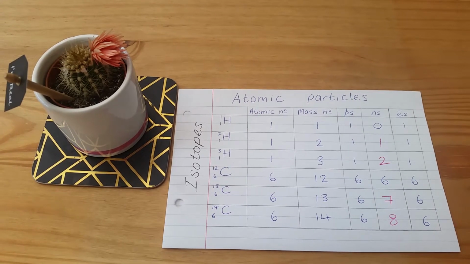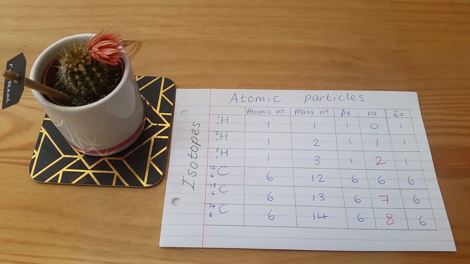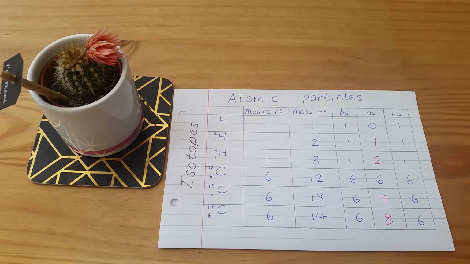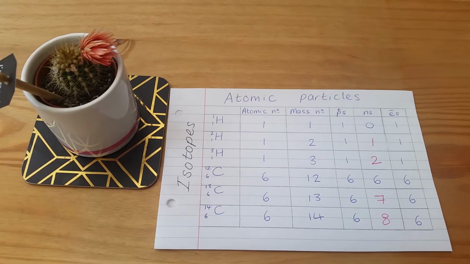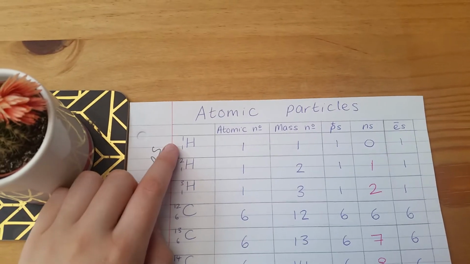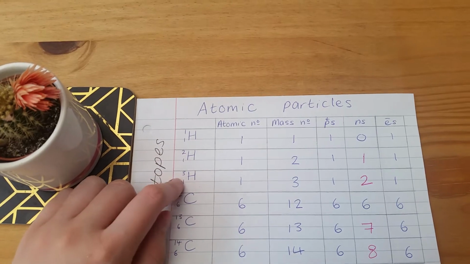Hi guys, in this short video we're going to look at how to calculate the number of atomic particles, protons, neutrons and electrons in isotopes. So I've drawn this table with a few examples. Here we have normal hydrogen, the most common form of hydrogen, and two of its isotopes.